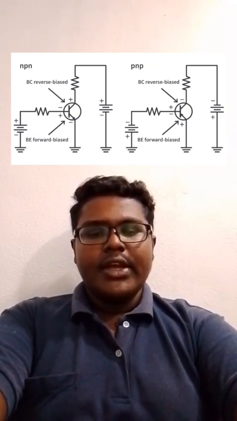Common transistor configurations are: common emitter, CE, where the emitter is common between input and output. CE configuration provides high voltage gain and medium current gain. Common base, CB, where the base is common between input and output. CB configuration offers low voltage gain but high current gain. Common collector, CC, where the collector is common between input and output. CC configuration provides high current gain but unity voltage gain.